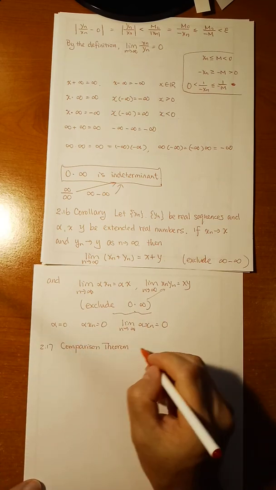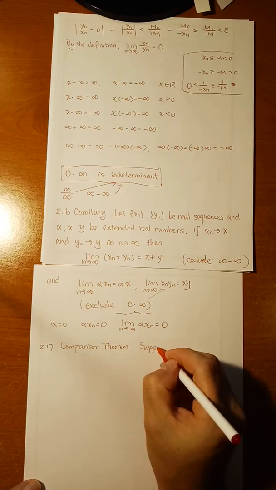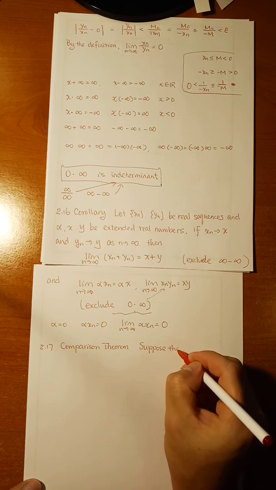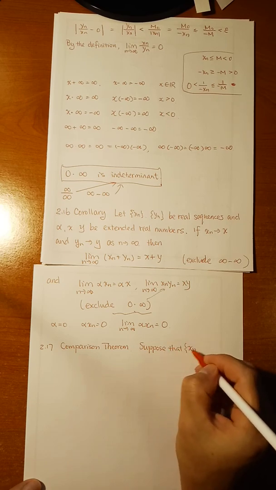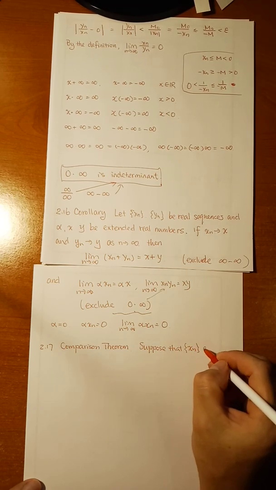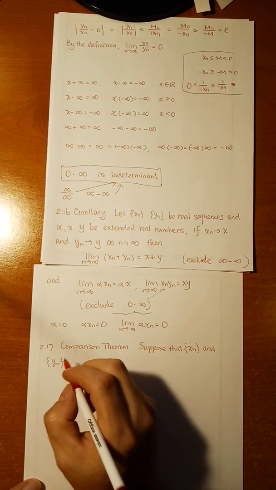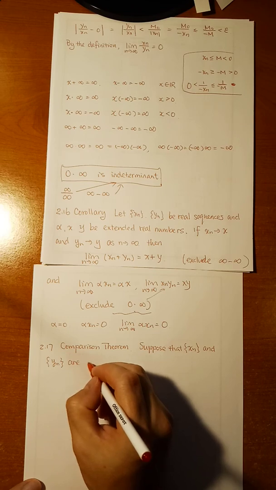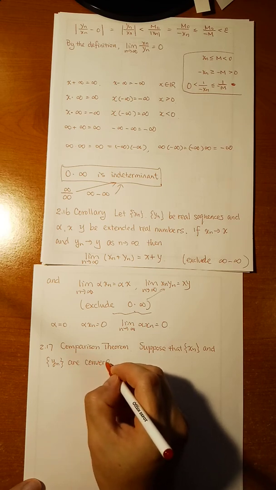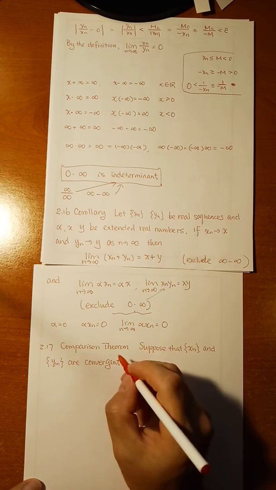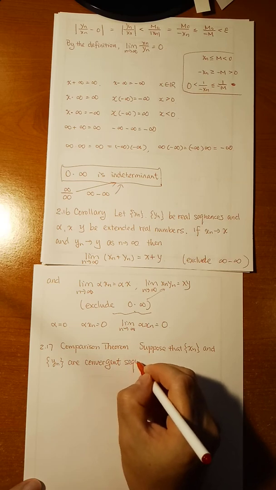Okay, so suppose that xn and yn are convergent sequences.